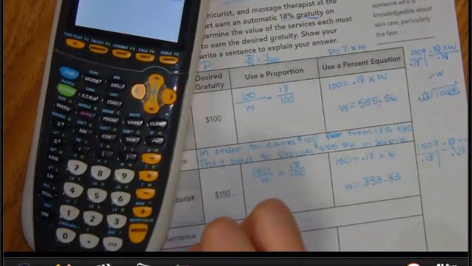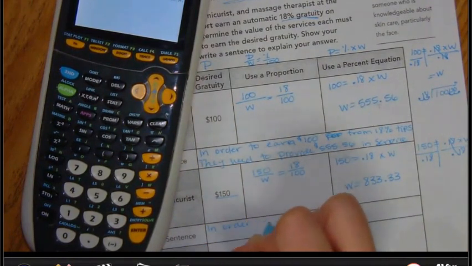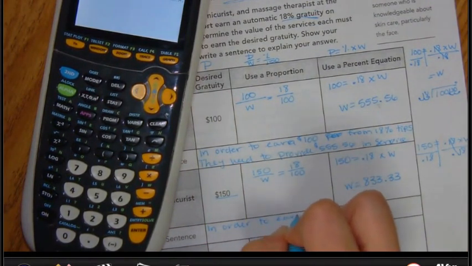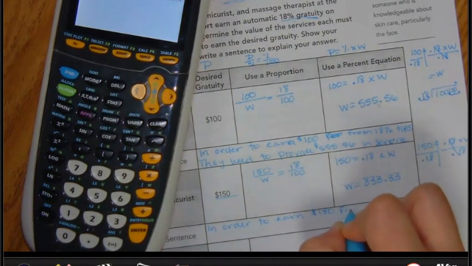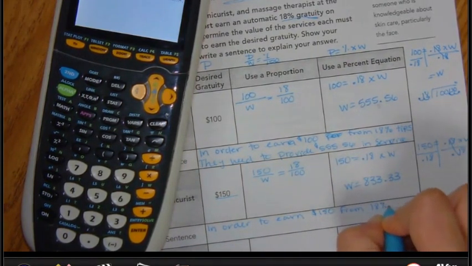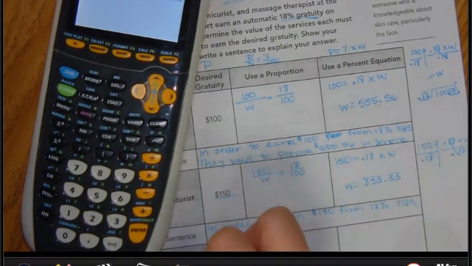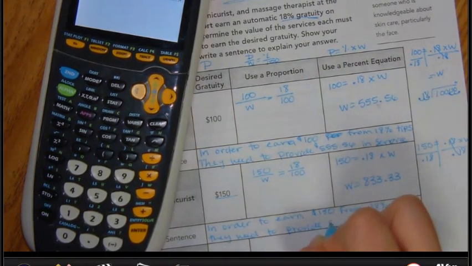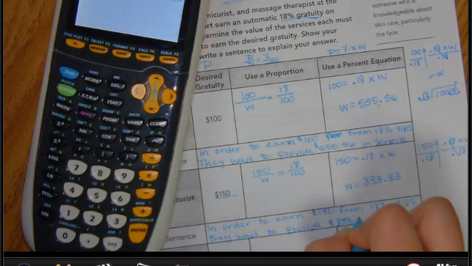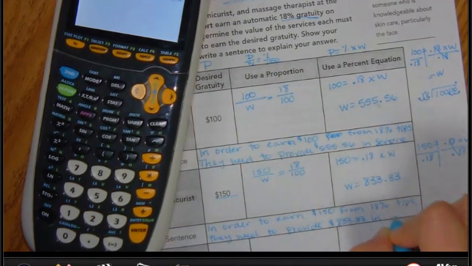$833.33. So in order to earn $150 from 18% tips, they need to provide $833.33 in service.